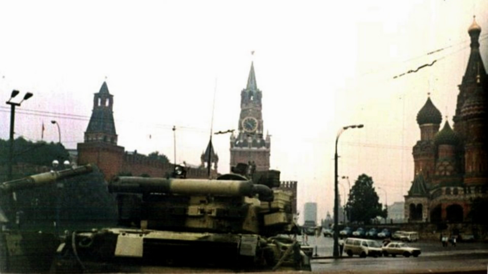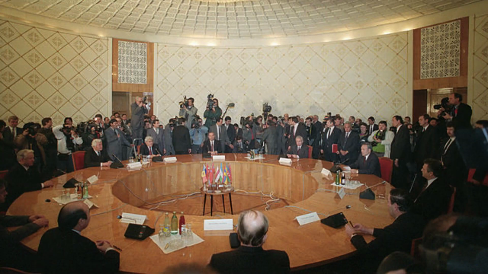The collapse of the Soviet Union was the result of a combination of internal and external factors, including economic stagnation, political corruption, and the growing pressure for political freedoms and democratic reforms. The collapse of the Soviet Union had significant implications for the Cold War, as it marked the end of the ideological conflict between communism and democracy that had dominated international relations for decades.